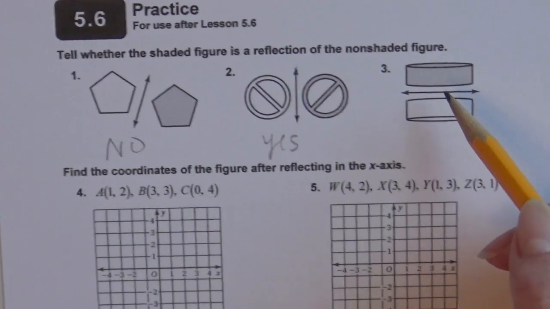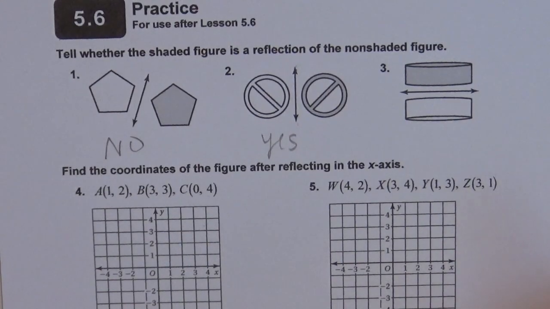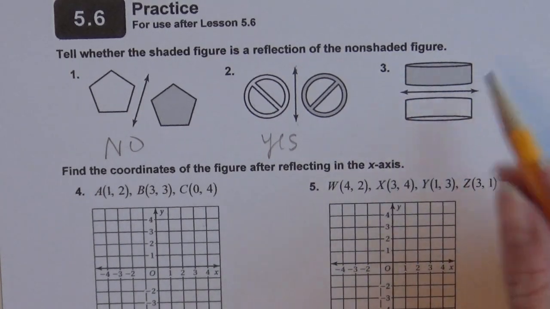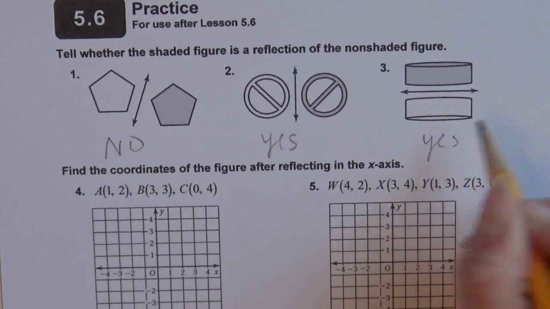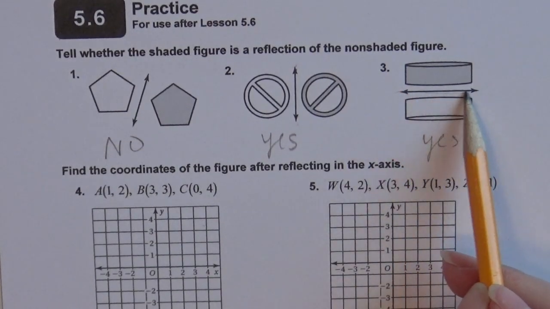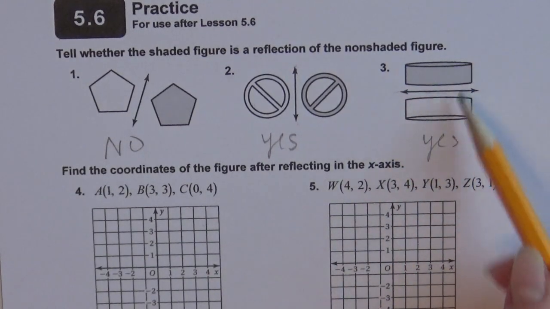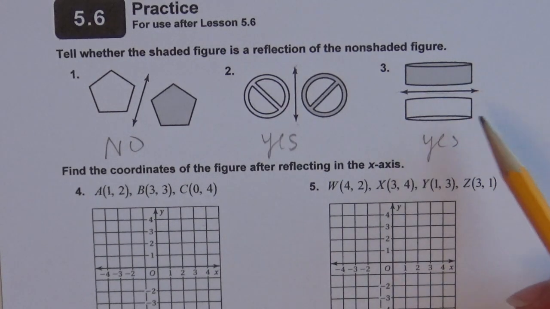For number 3, take a moment, pause the video if you need to. The answer to number 3 is yes. If you were to fold your paper along this horizontal line of reflection and bring the two shapes together, they do create a mirror image of one another. So they are reflections.